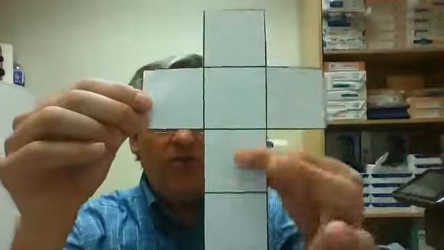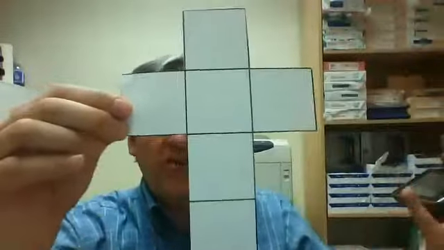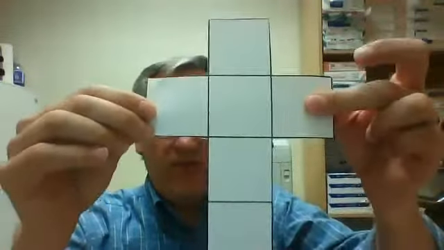Let's see, I've got 1, 2, 3, 4, 5, 6 squares. I just need to find out the area of 1 square multiplied by 6. Bingo, I've got the solution. So much easier than that complicated formula with multiple steps and order of operations issues, and it makes it really complicated. So get some of these.